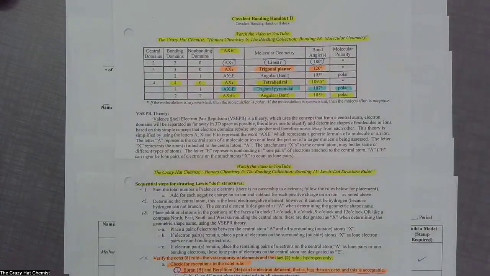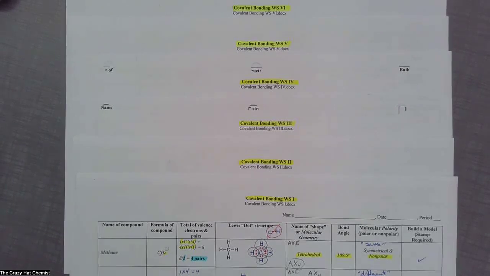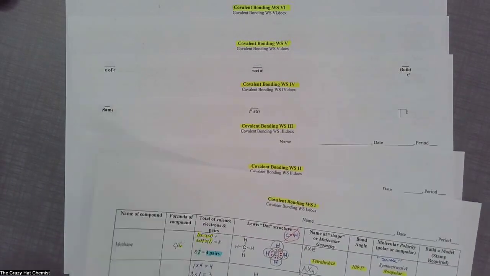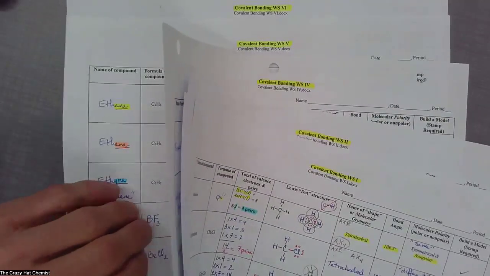All right, so I'm going to peel this away here and peel these rules away. We'll be referring back to these rules a number of different times. And then we're going to stack up these worksheets. Number 1, number 2, number 3, number 4, number 5, and then today's video, that is video number 6.